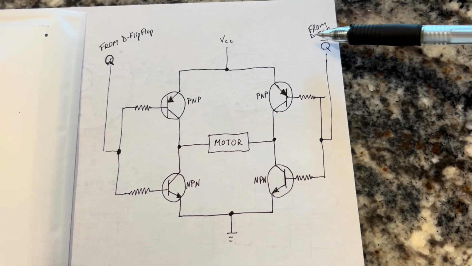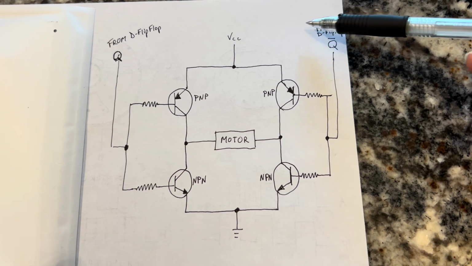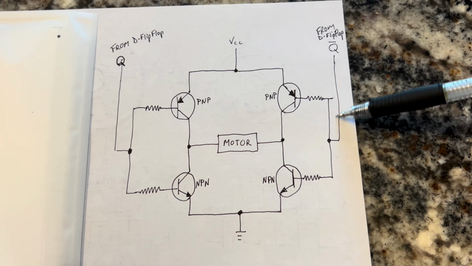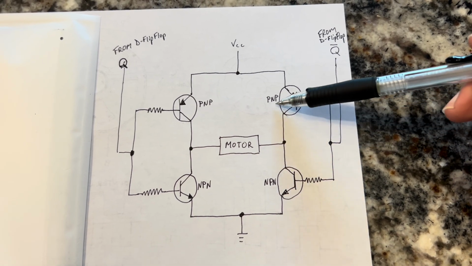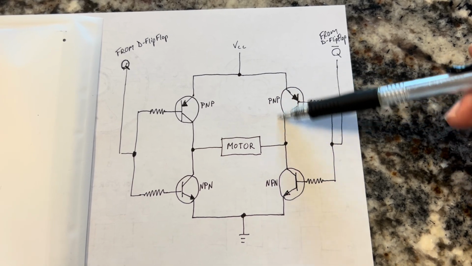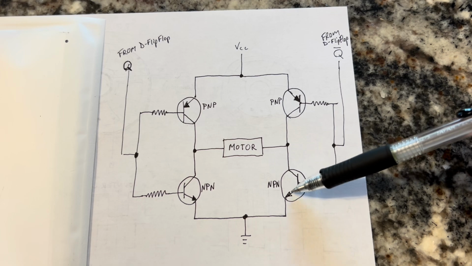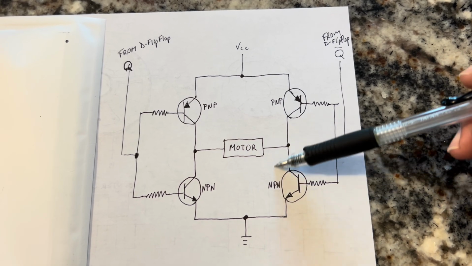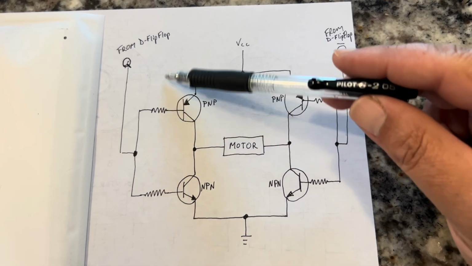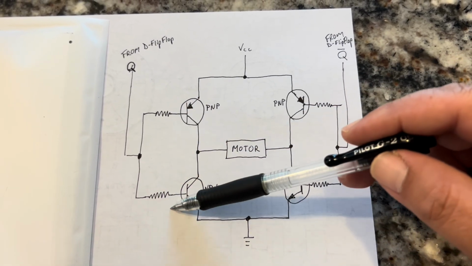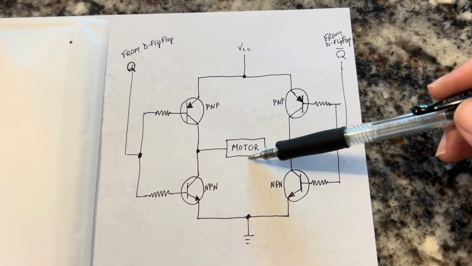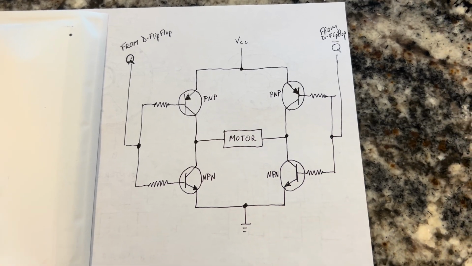Similarly, if you turn the rotary encoder counterclockwise, the Q bar will go on and the Q will go off. And so in a similar fashion, this switch will be open, this switch will be on or closed, and since this is off, this switch will be off and this switch will be on, and the flow of the current will go in this direction, spinning the motor counterclockwise. So that's just how that works.